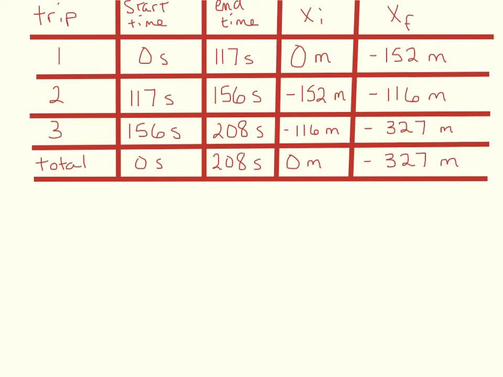Okay, so let's look at calculations here just for trip 1. If I wanted to know my distance traveled, I traveled in a straight path, so it's pretty simple. I walked from 0 to negative 152, so my distance traveled is just going to be 152 meters. Now, for my displacement, a very common symbol to use, and what we'll use in this class, is delta x. Because if x is my position, then delta x is my change in position, which is exactly what displacement stands for.